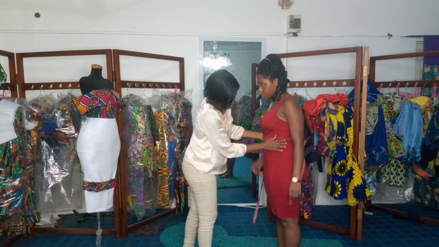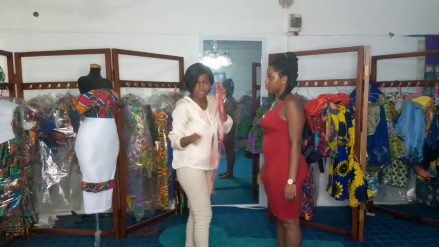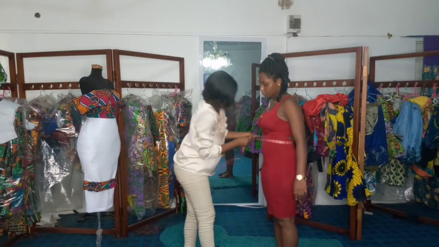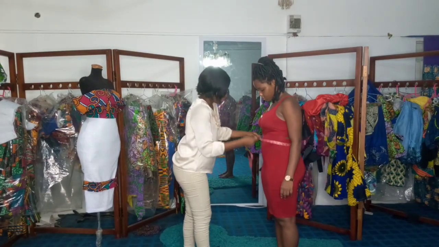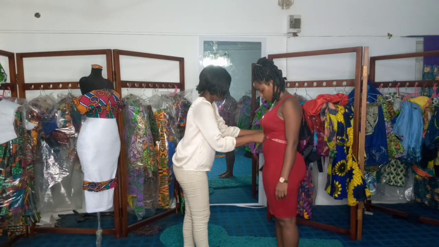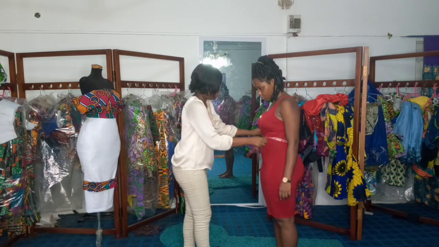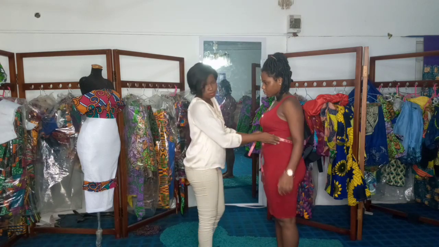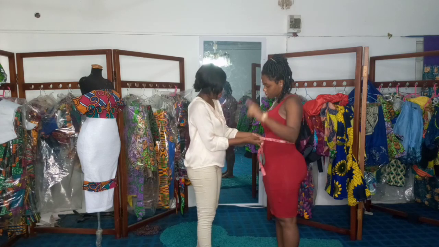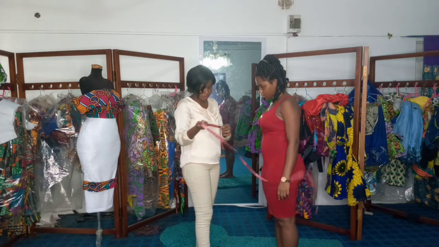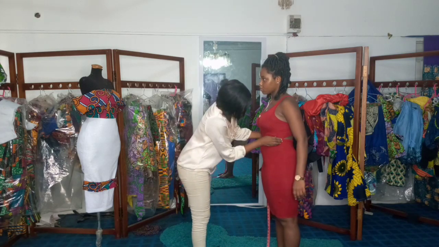Then I come to her waist. If I can't locate her waist, I'll just tie one tape measure around her waist. Wherever the tape measure falls, that will be her true waist measurement. But since I've been doing this for longer, I can easily record her waist measurement.